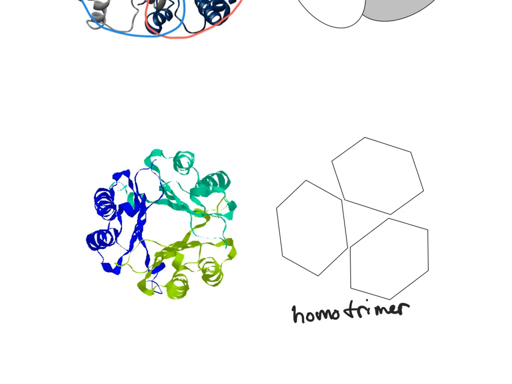Homo for the same, tri for three, mer for chains or subunits. And the second type of nomenclature that we would say is alpha 3. There are three subunits, but they're all the same, so we only have alpha in this case. Now, we're going to practice this nomenclature in the homework. It's pretty easy, but you can practice it over and over again until you get really good at this.